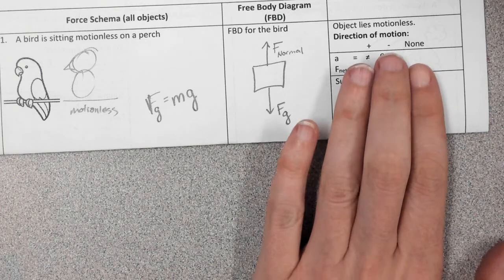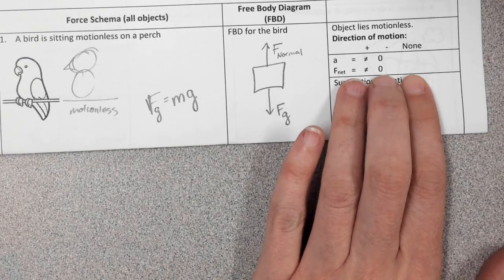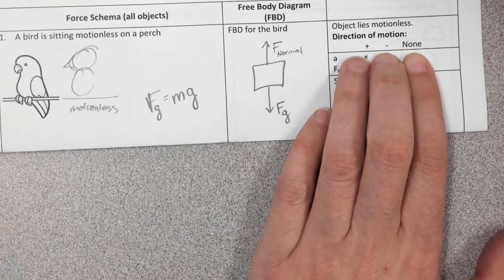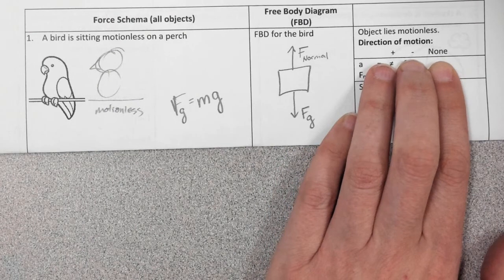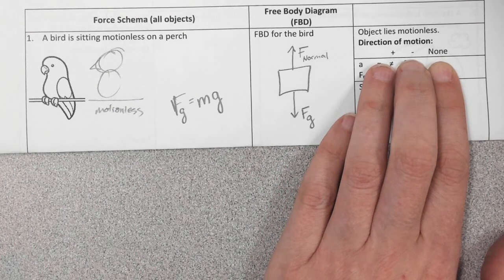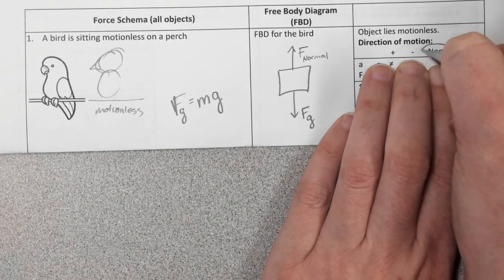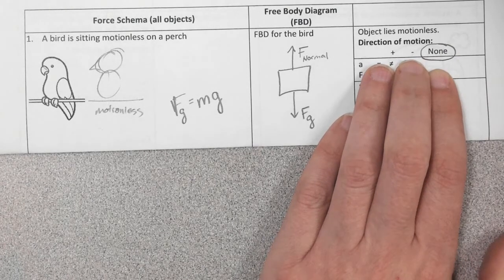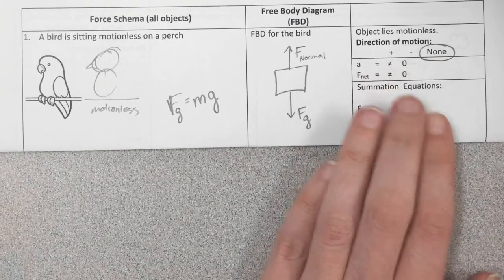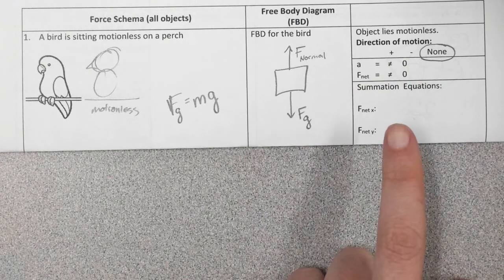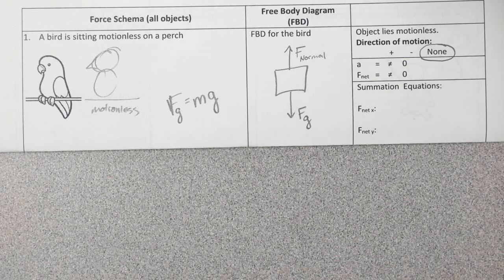So now over here, is our bird moving? Nope. Direction of motion? None. Is our bird accelerating? Nope.